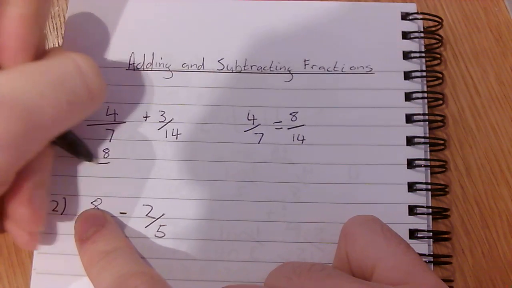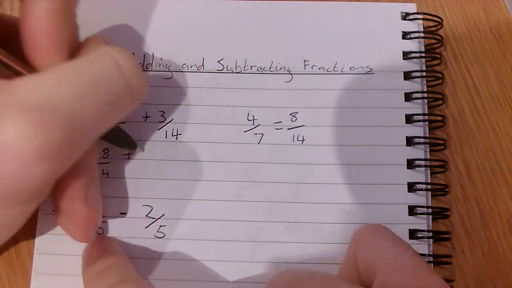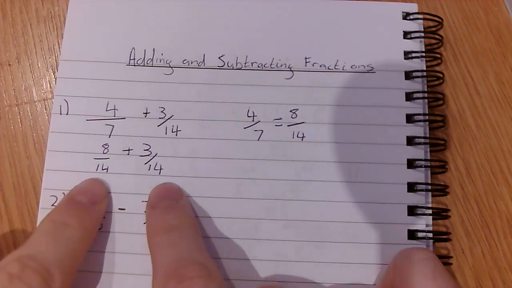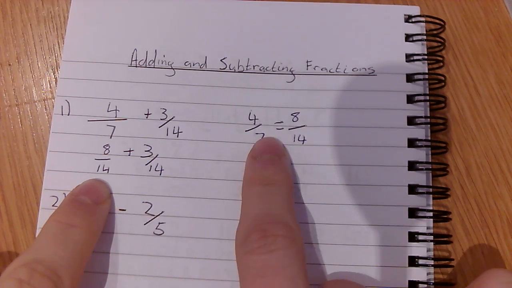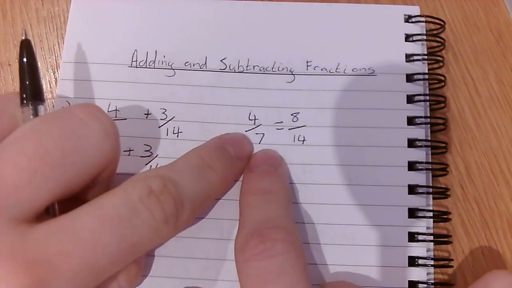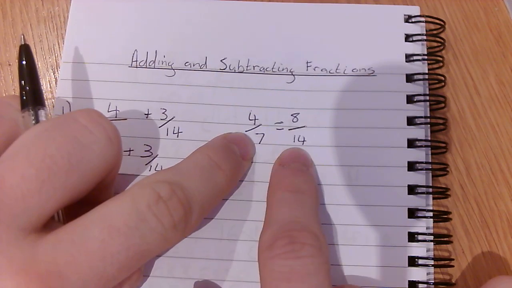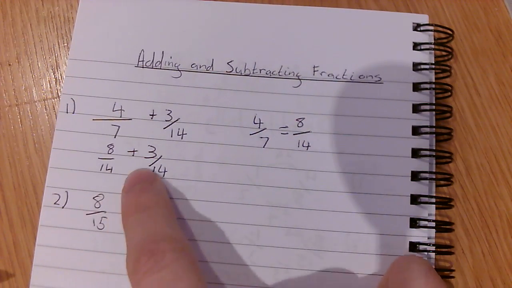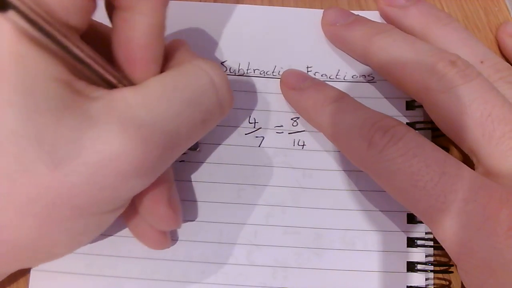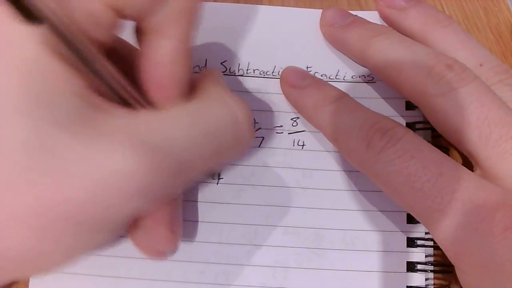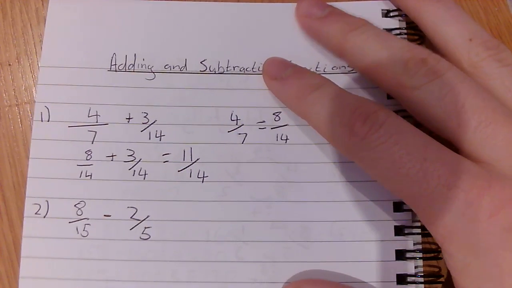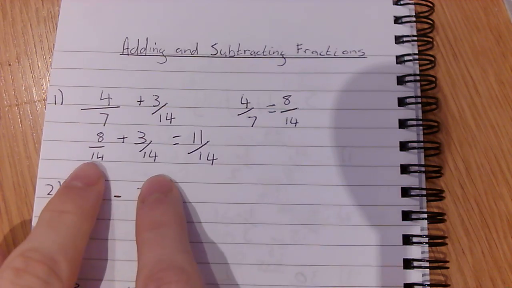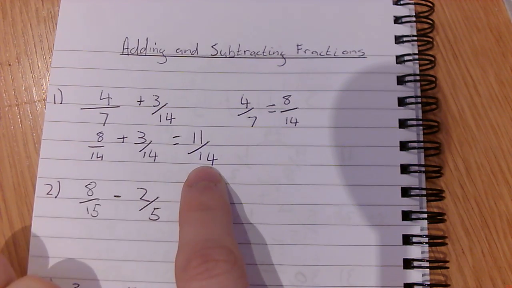So 8 over 14 plus 3 over 14. So now the bottom numbers are the same, because all I did was double the denominator, which was 7, to 14, and double the numerator to 8. So 8 over 14 plus 3 over 14 is 11 over 14. And that's the final answer. I've just added the top numbers together to get 11, and the bottom numbers stayed the same.